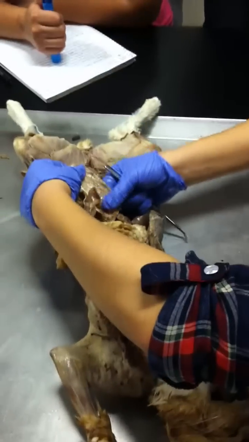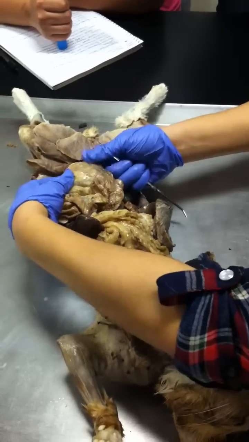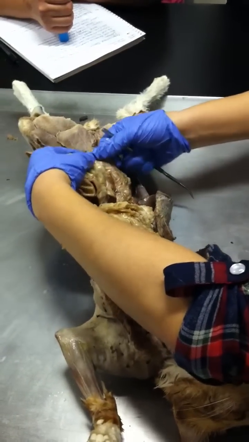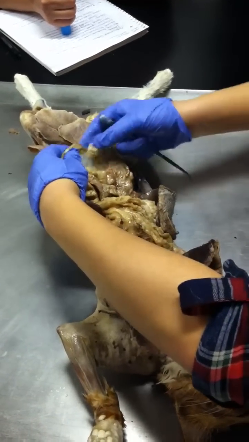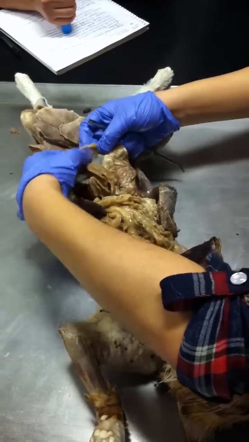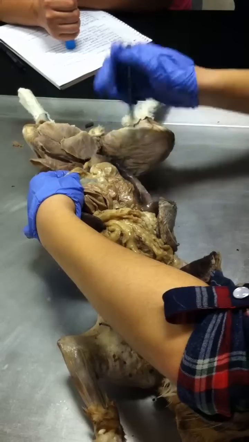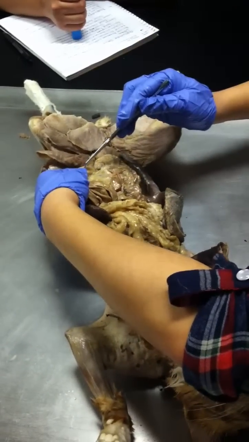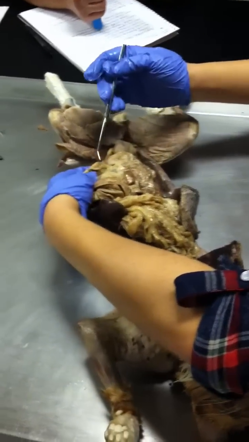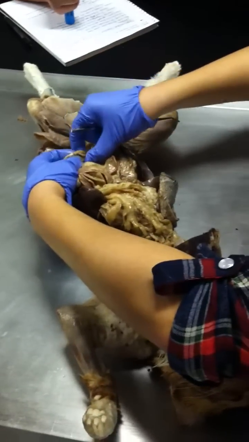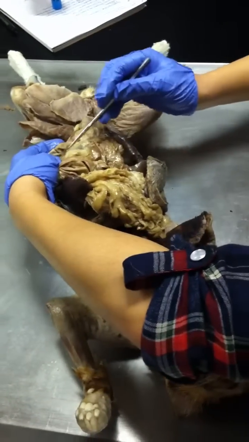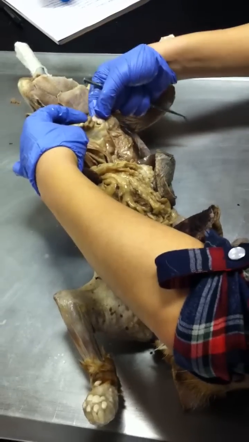So see how this right here, do you guys sort of see this? This right here is the ascending colon. This is the large intestine, and see how this right here, see how the tube is smaller? Right? That's the end of the small intestines. That's the cecum. What's it called? The cecum is the beginning of the large intestine, right in between. Well, the cecum is right here.